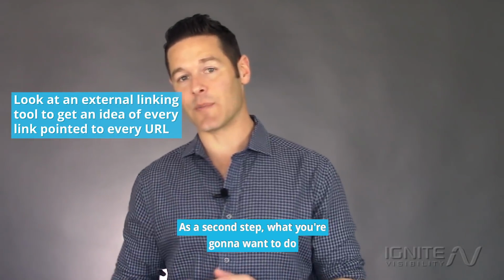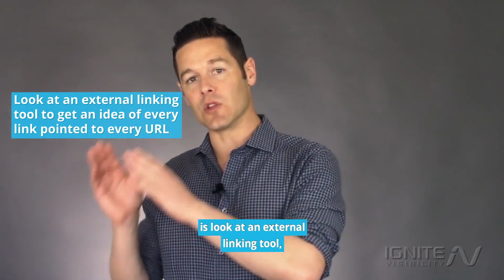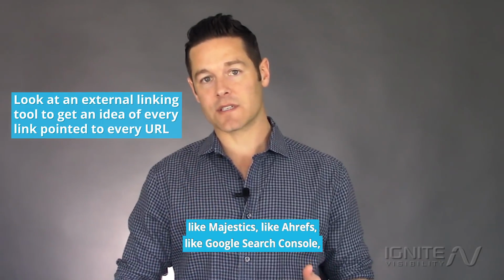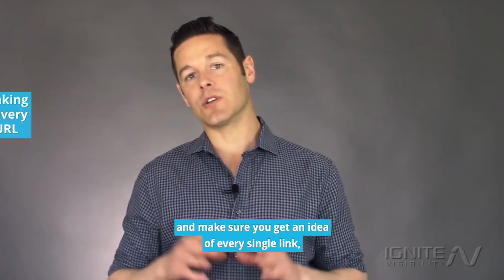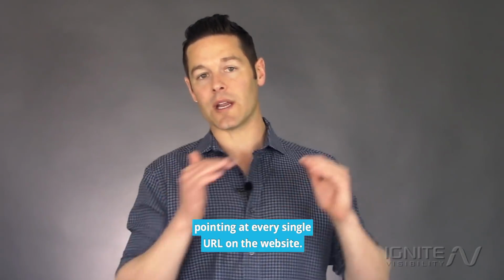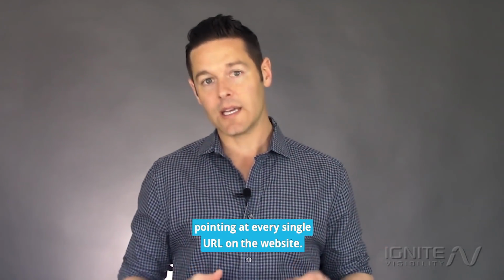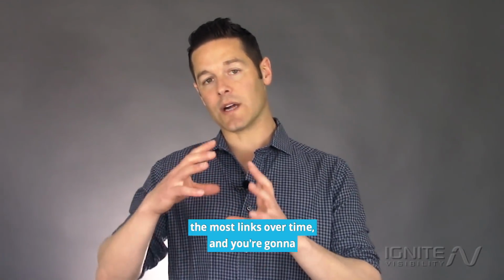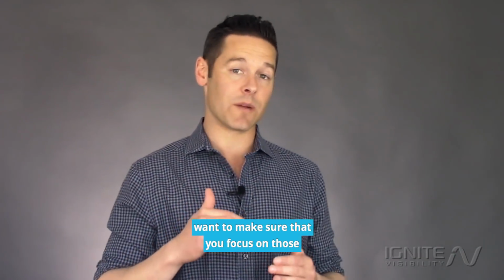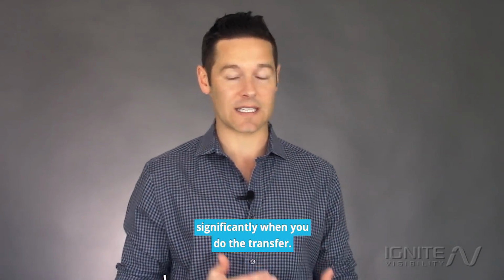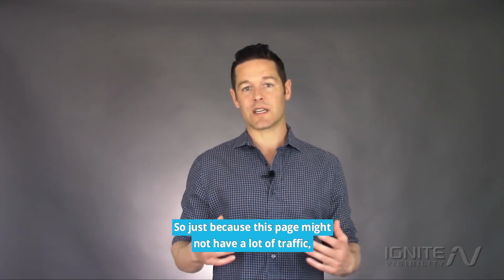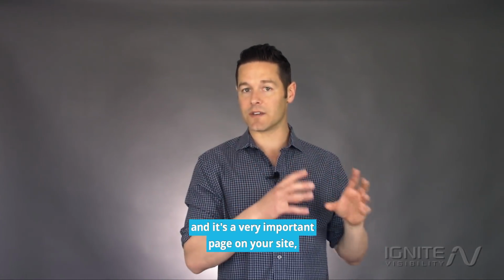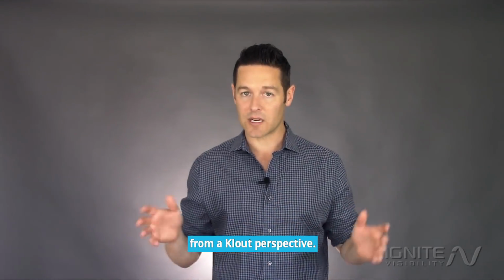As a second step, you're going to want to look at an external linking tool like Majestic, like Ahrefs, like Google Search Console, and make sure you get an idea of every single link pointing at every single URL on the website. This is really important because it's going to give you an idea of what pages have acquired the most links over time, and you're going to want to make sure that you focus on those significantly when you do the transfer. So just because this page might not have a lot of traffic, it might have a lot of links pointing to it, and it's a very important page on your site from a clout perspective.